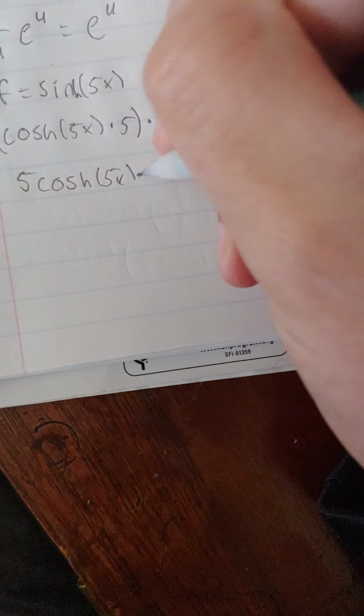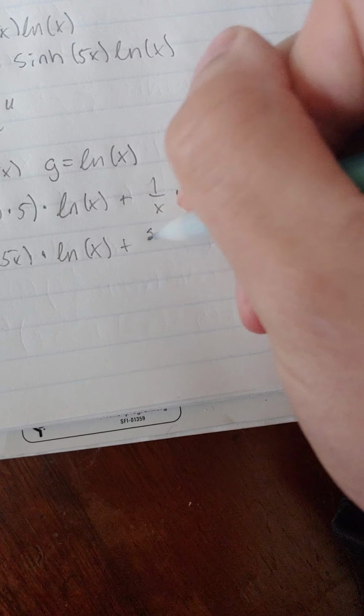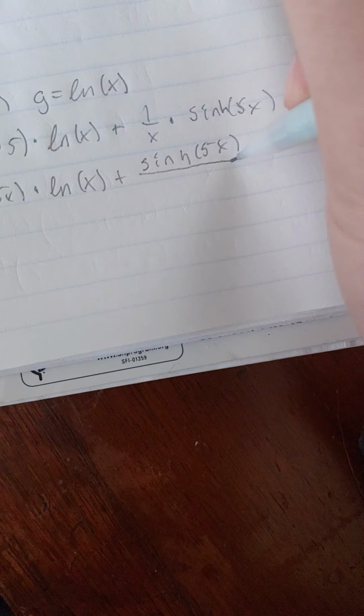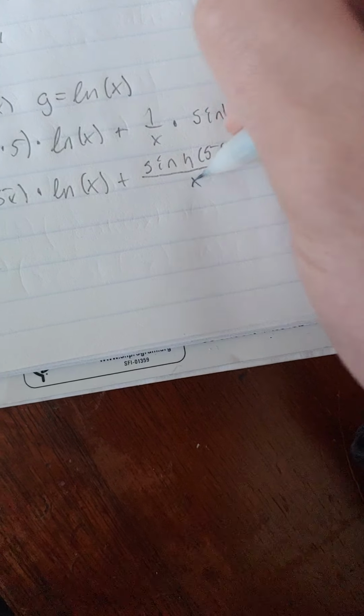So next we can simplify this to 5 cosh 5x times ln of x plus hyperbolic sine 5x all over x.